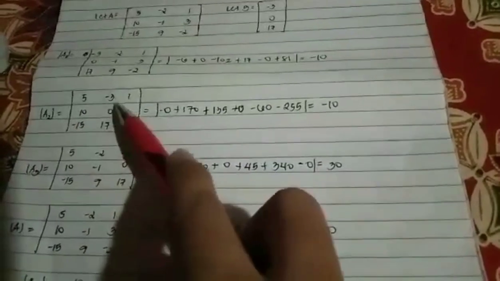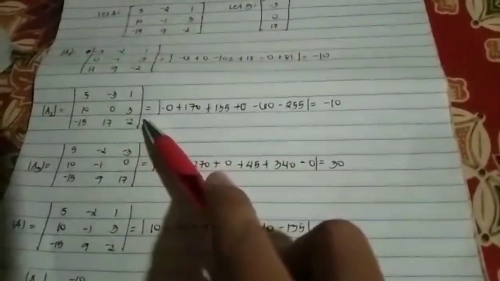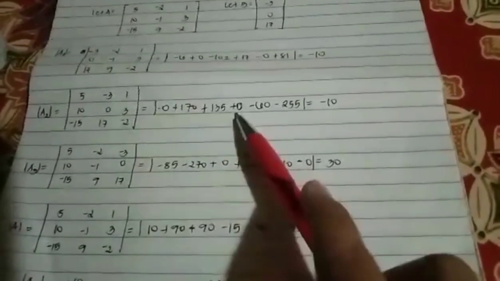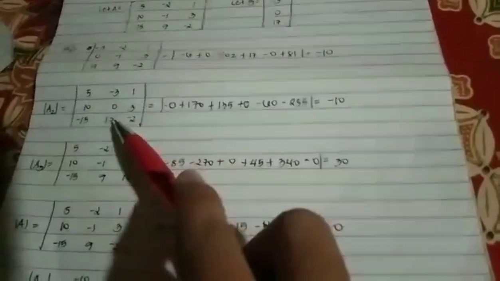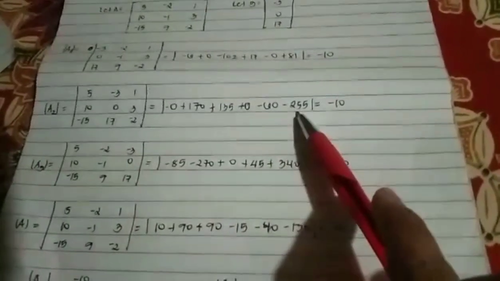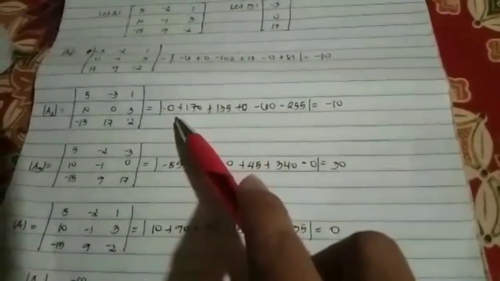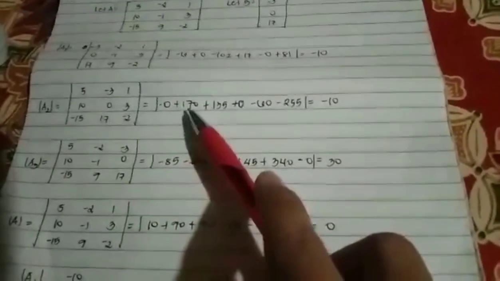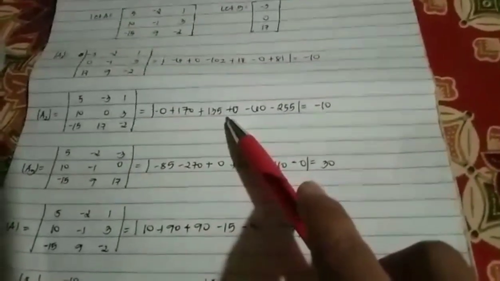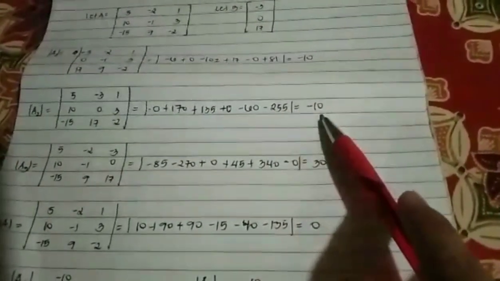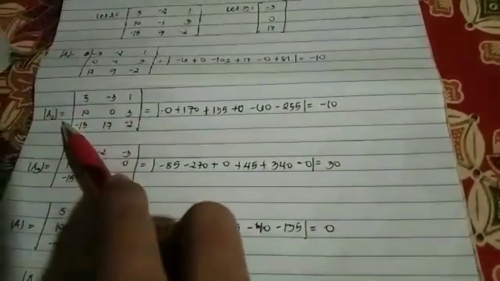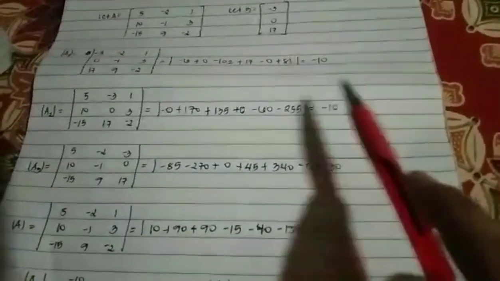Negative 15 times 0 times 1 is equal to 0. 10 times negative 3 times negative 2 is equal to negative 60. 5 times 3 times 17 is equal to negative 255. So, negative 0 plus 170 plus 135 plus 0 minus 60 minus 255 is equal to negative 10. So, the determinant of A sub 2 is equal to negative 10.